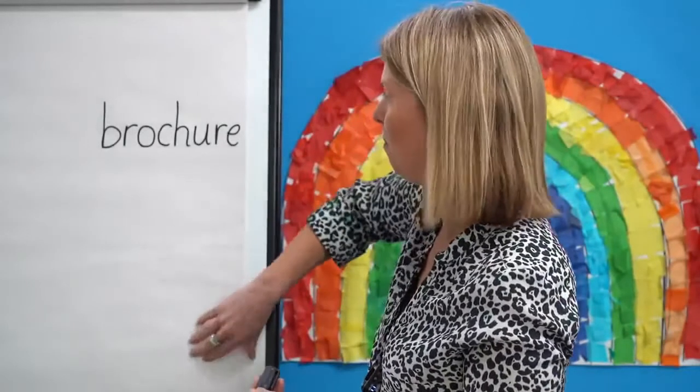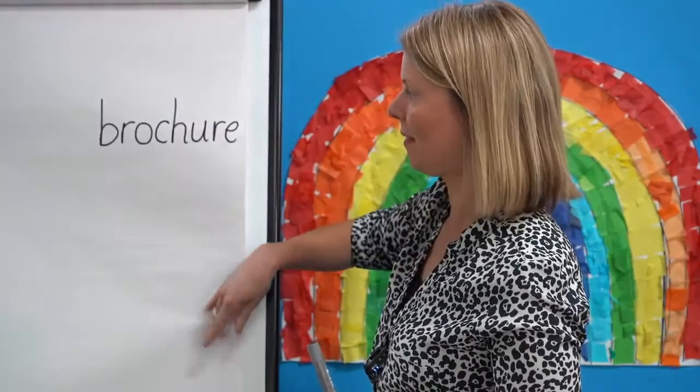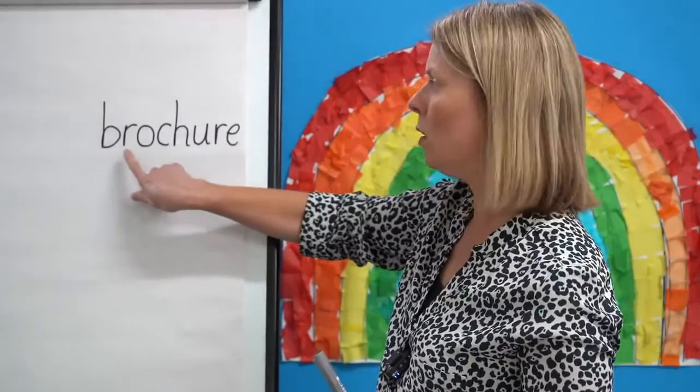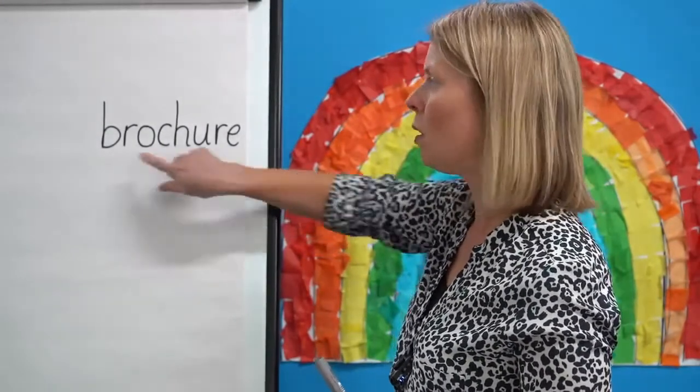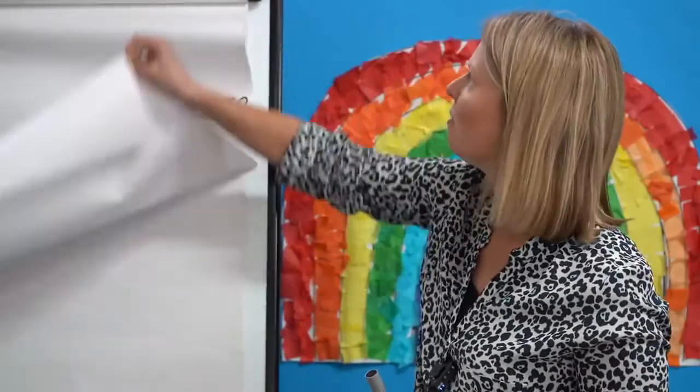I'm going to hide it. Have a go. Say the word. Say the sounds. Write them down. Don't forget the digraph sh and the trigraph your. Are you ready? B, r, o, sh, your. Brochure. Did you get it right? Well done. Let's spell a tricky word we have met before.